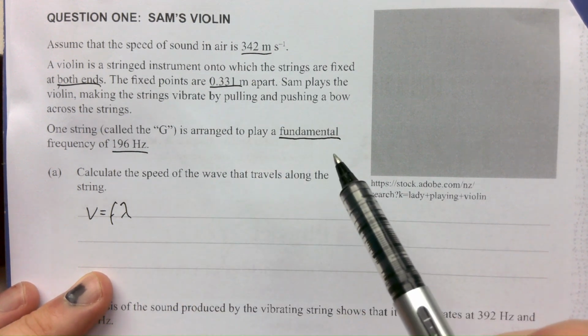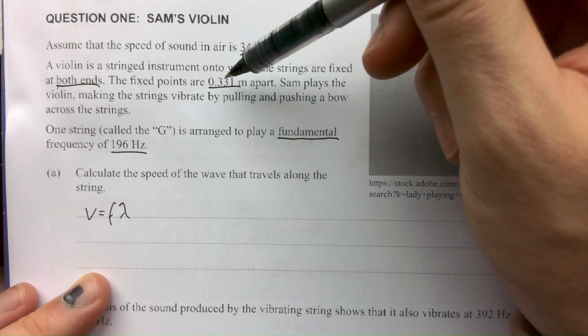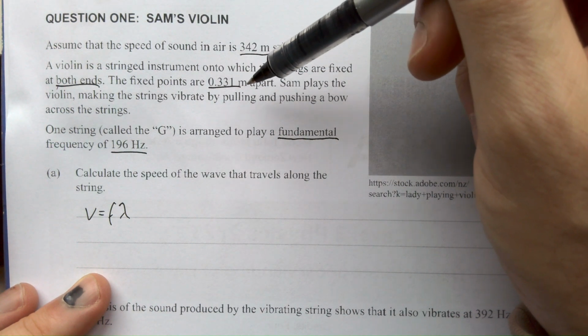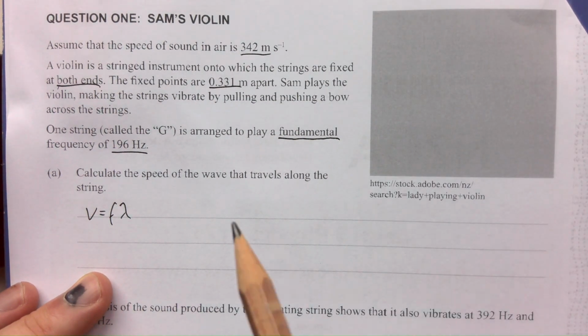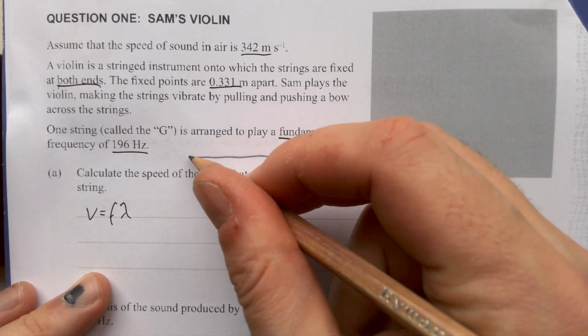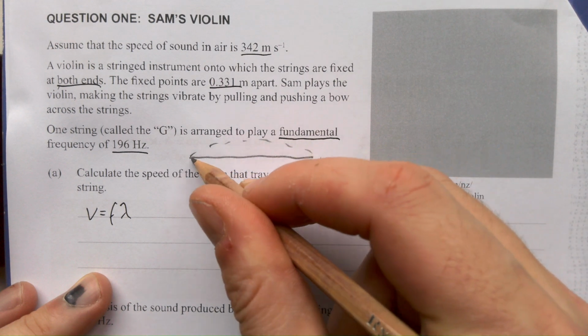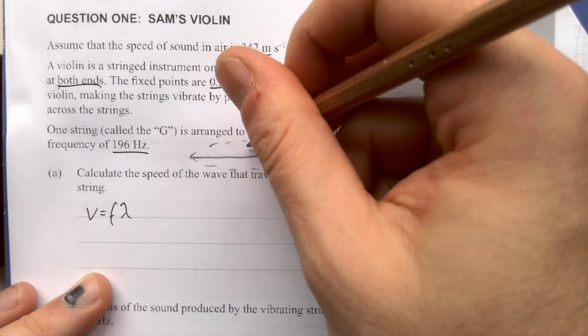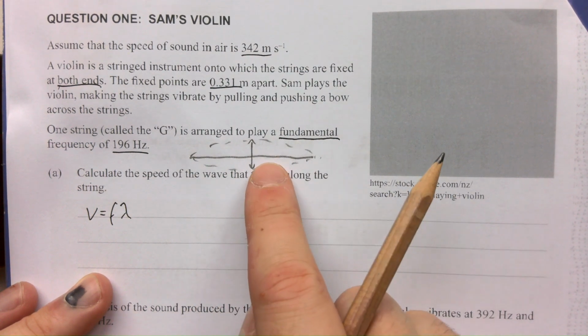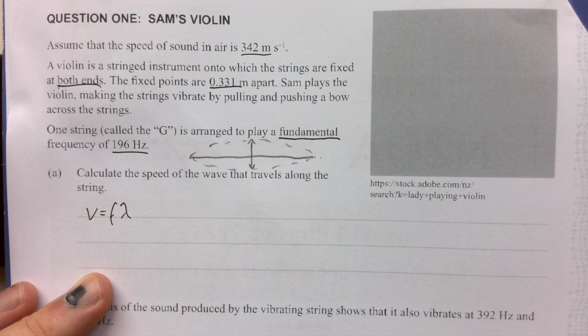we're not told the wavelength, where we're told the length of the string, we can use that length to work out the wavelength. Now, if I just draw a quick sketch of this string, the fundamental frequency means it vibrates with this sort of wave pattern. It's a half wavelength, and it just vibrates up and down, a bit like a skipping rope.